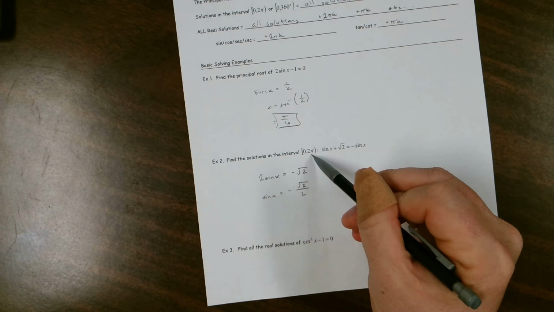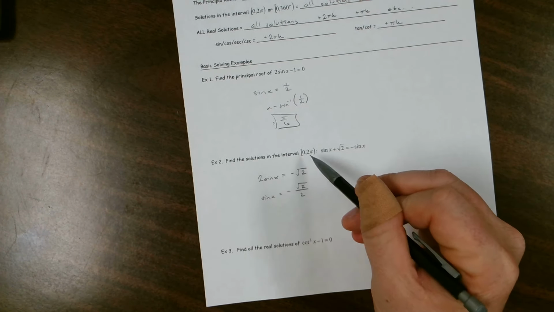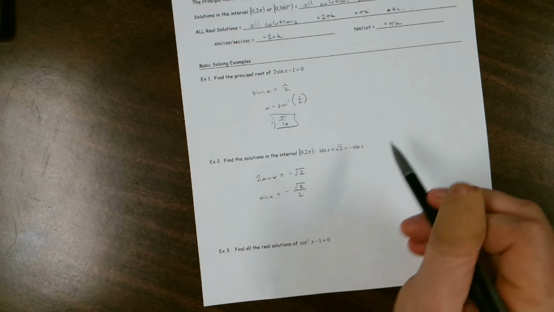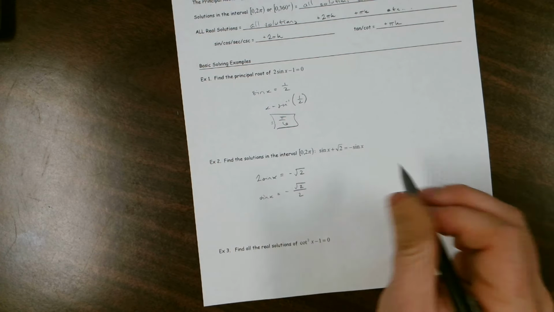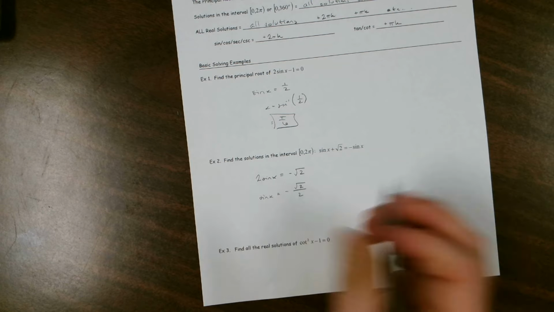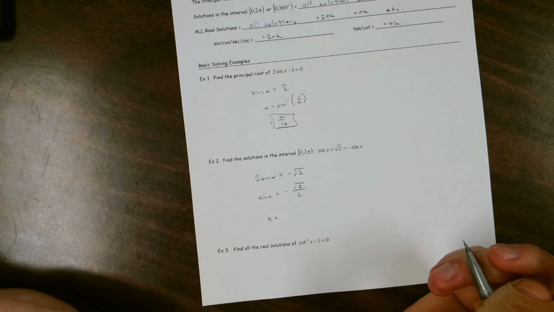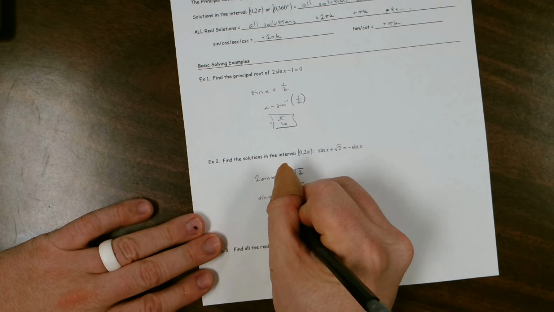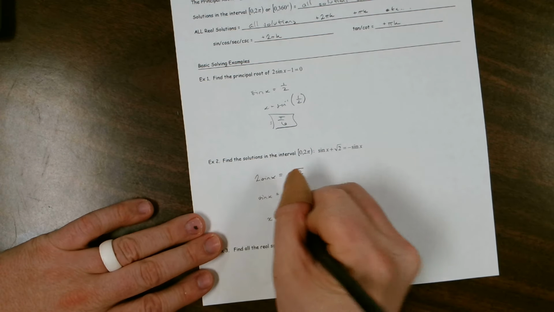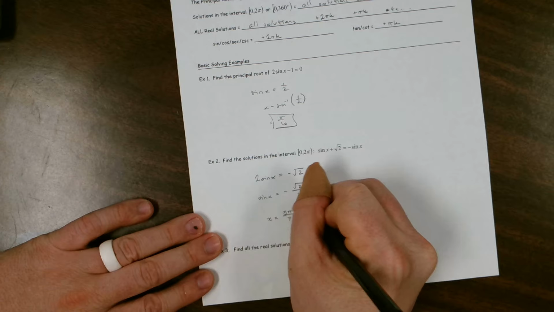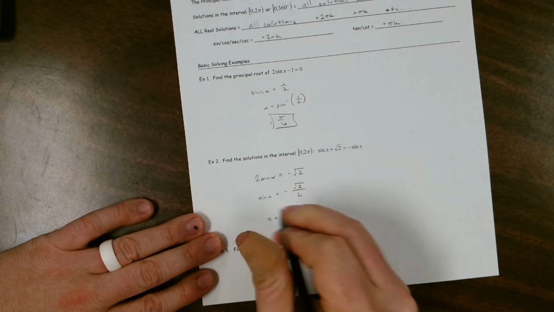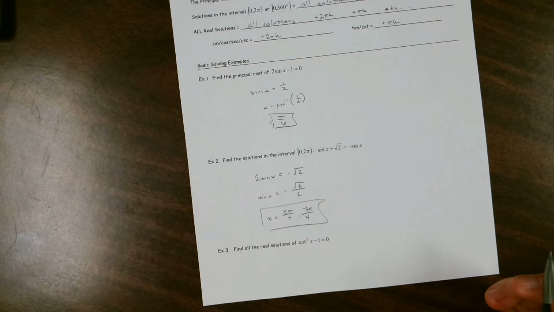And we're being asked for all solutions on 0 to 2 pi. So what answers from 0 to 2 pi, or on one revolution around the unit circle, have a sine value of negative radical 2 over 2? Again, look at your unit circle, or you should have pretty much mastered it by now. You should know that is 5 pi over 4 and 7 pi over 4. Okay, super simple right there.